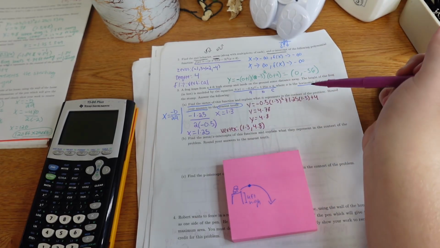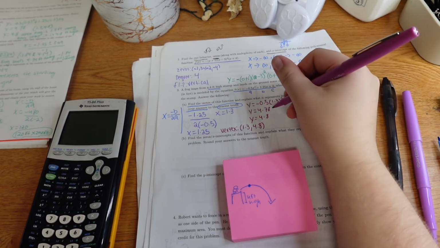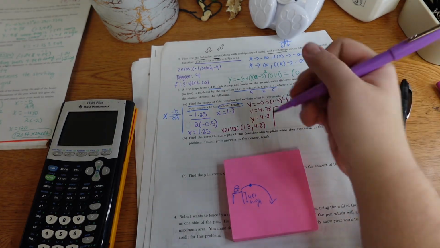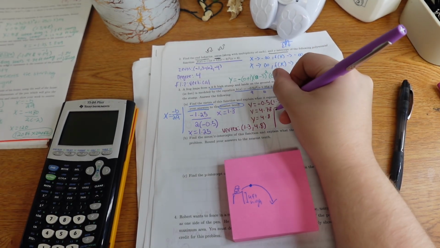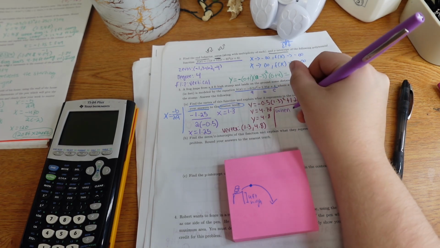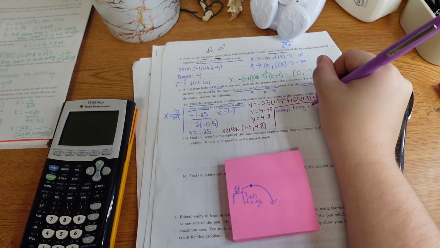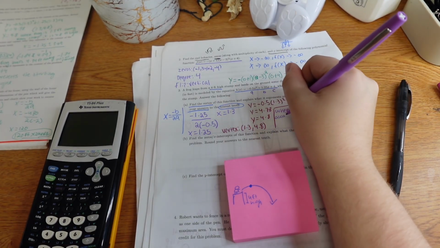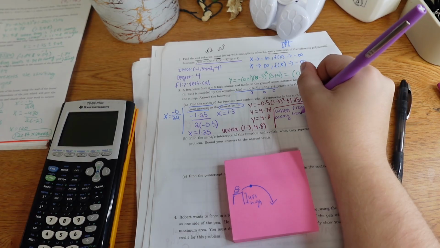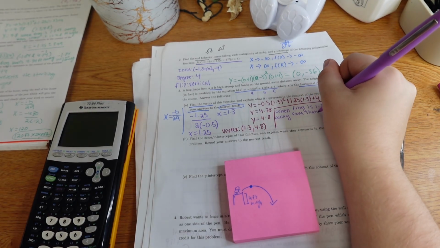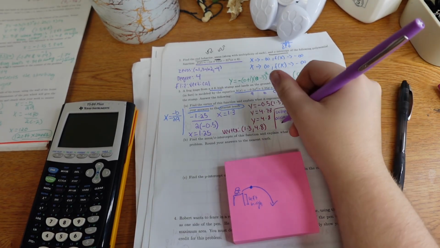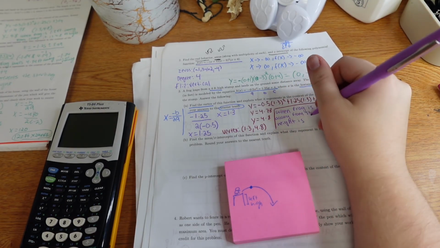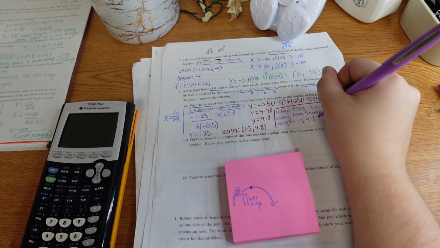So it does ask us to explain what this represents. And what this is going to represent is when the frog is 1.3 feet away from its stump, the height is 4.8 feet.